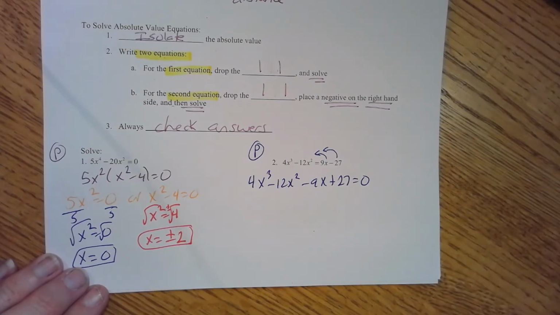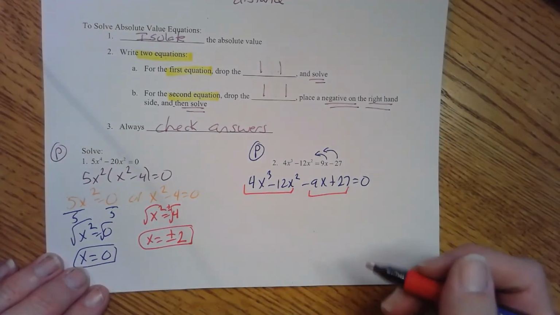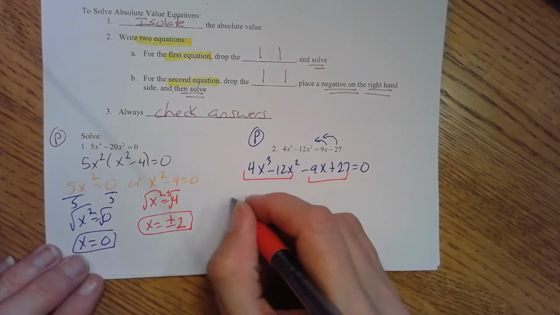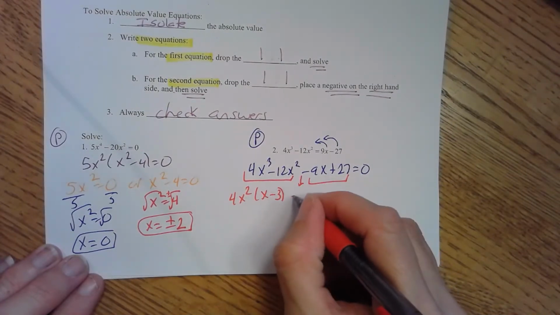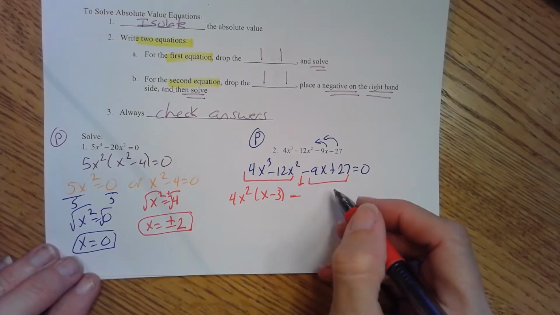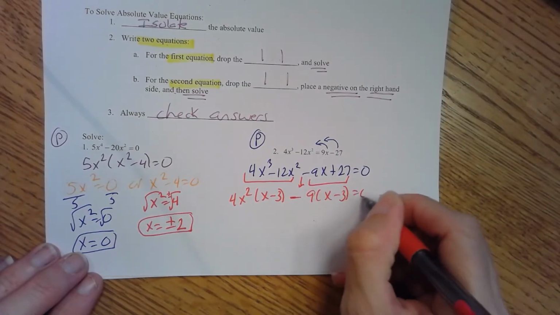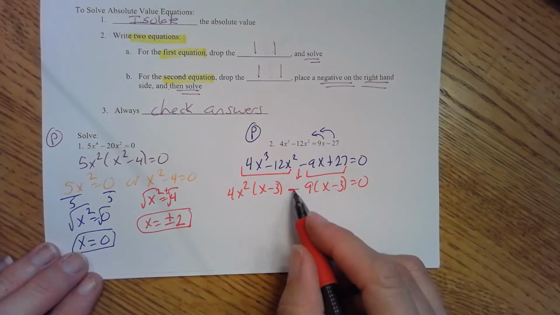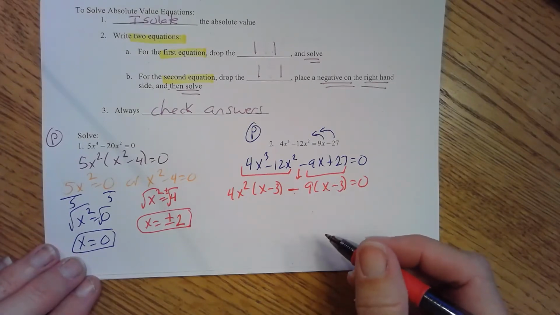plus 27 equals 0. So now we want to factor by grouping because we have 4 terms. So we'll group the first two, and then we'll group the second two. And we'll take out the GCF from each group. What's in common with the first two terms is a 4x squared, and you're left with x minus 3. Make sure you put this sign in between. And what's in common between the 9x and the 27 is the 9, and you're left with x minus 3. Why minus? Because a negative times a negative is a positive, and you pulled out the negative. So you definitely need to change your sign on that last term as well.